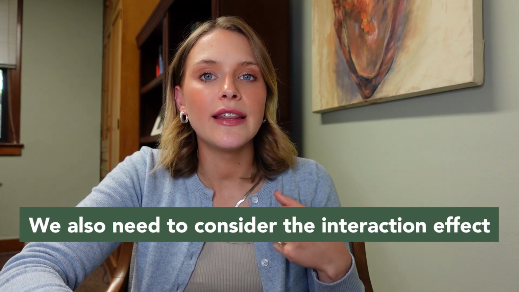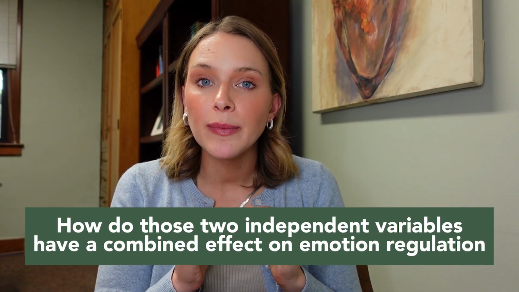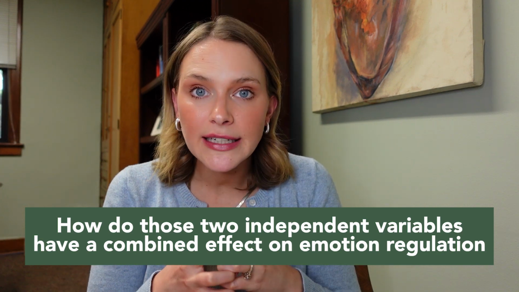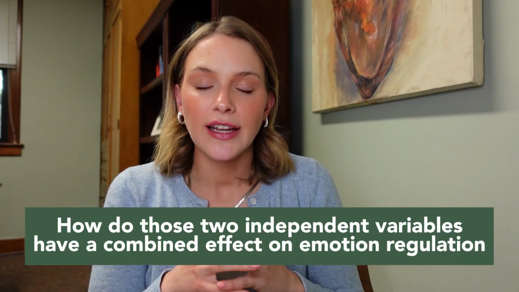Now the two-way ANOVA introduces an additional independent variable, meaning that now we also need to think about the interaction effect. In other words, how do those 2 independent variables have a combined effect on emotion regulation? That's that interaction. And that can also be one of the most difficult things to interpret. That's why I bring it up now and why we'll talk more about it later. So now we have main effects, each independent variable on its own on the dependent variable, and then the interaction effect, the combined effect of those 2 independent variables on the dependent variable.